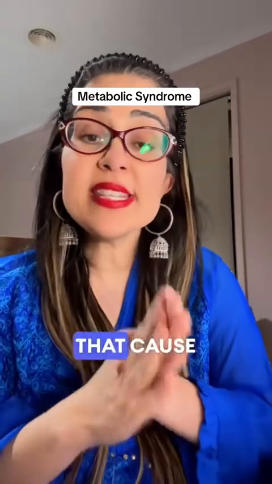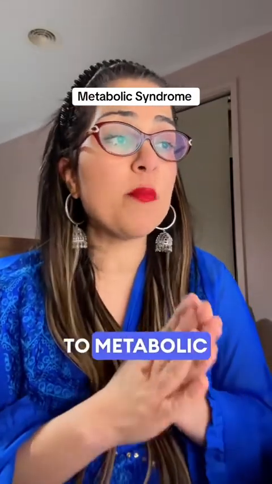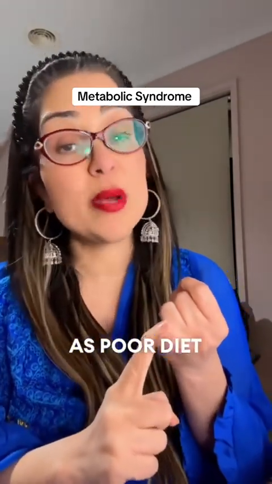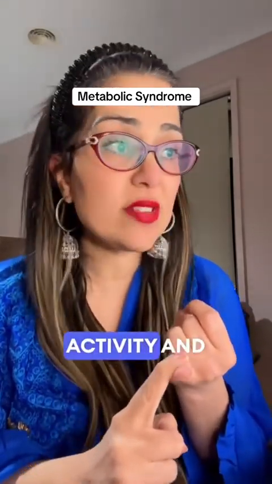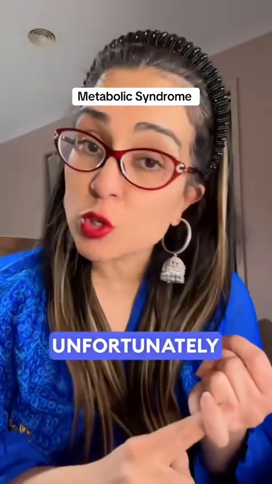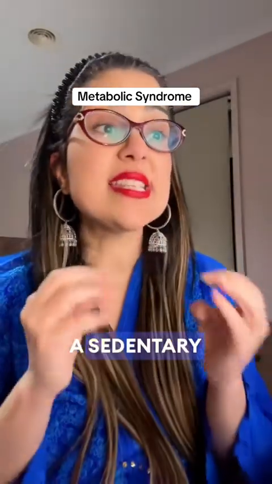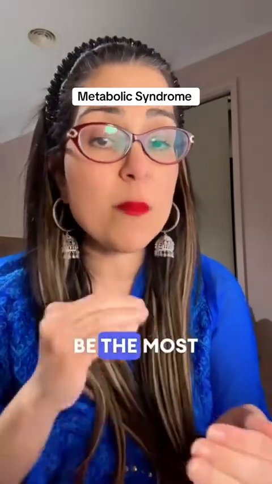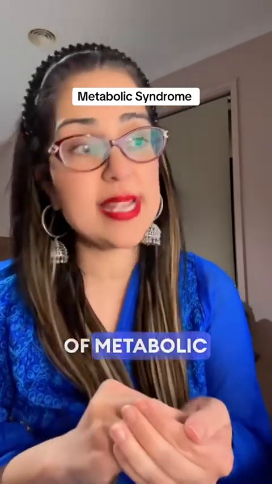So the elements that cause or contribute to metabolic syndrome are influenced by lifestyle factors such as poor diet and very low physical activity, and also unfortunately by genetics. A sedentary lifestyle with a poor diet is thought to be the most common cause of metabolic syndrome.